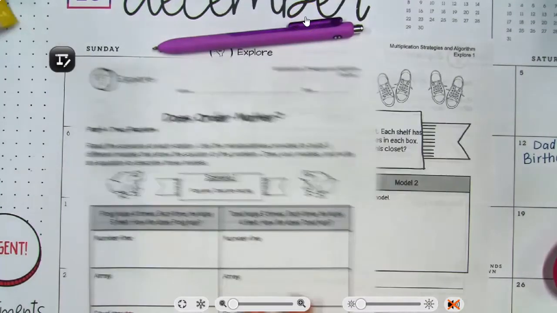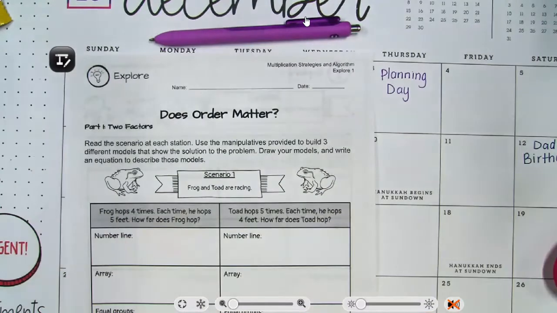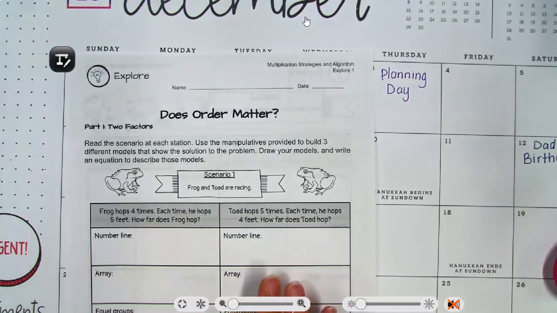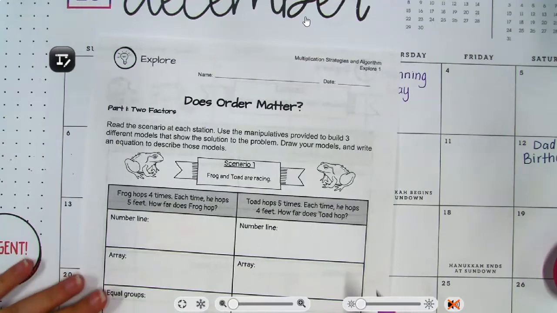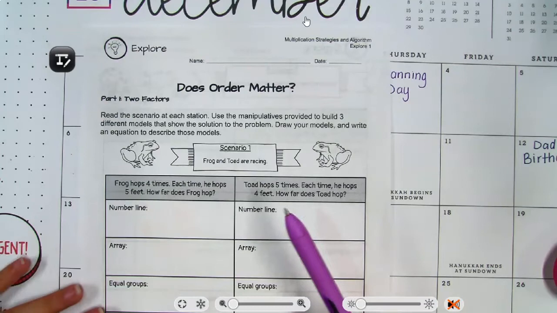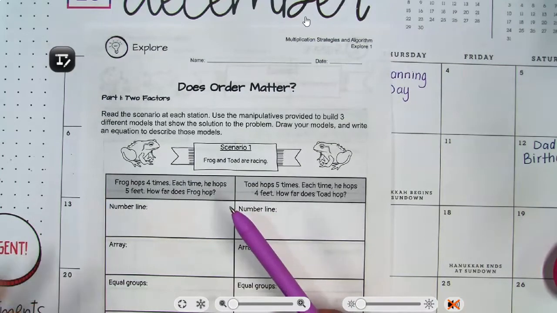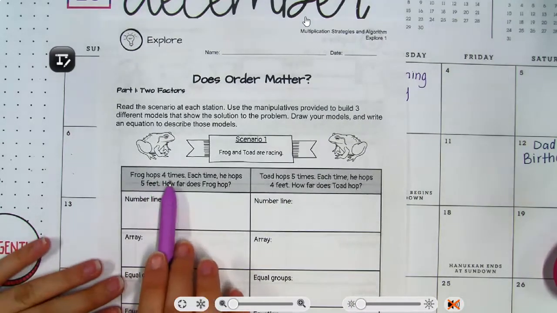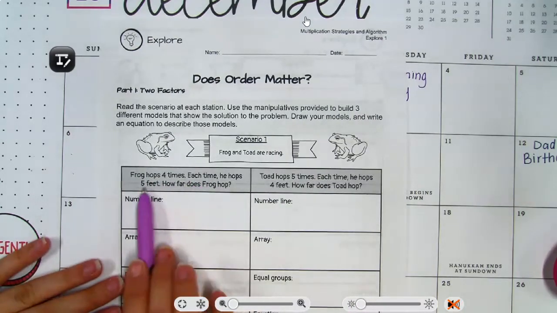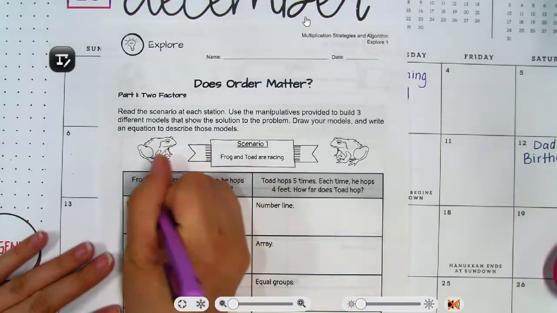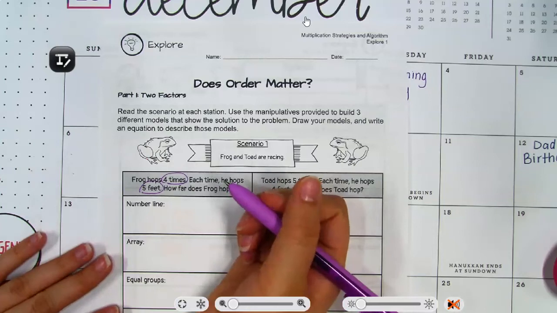Hey guys, so we talked about the commutative property, so that is what we're going to work on. You need a handout that says "Does order matter?" That was the name of the worksheet. We have two scenarios that we're going to read. Let's figure out how these are related to the commutative property. Frog hops 4 times, each time he hops 5 feet. How far does frog hop? So he has 4 times and he goes 5 feet every time he jumps.